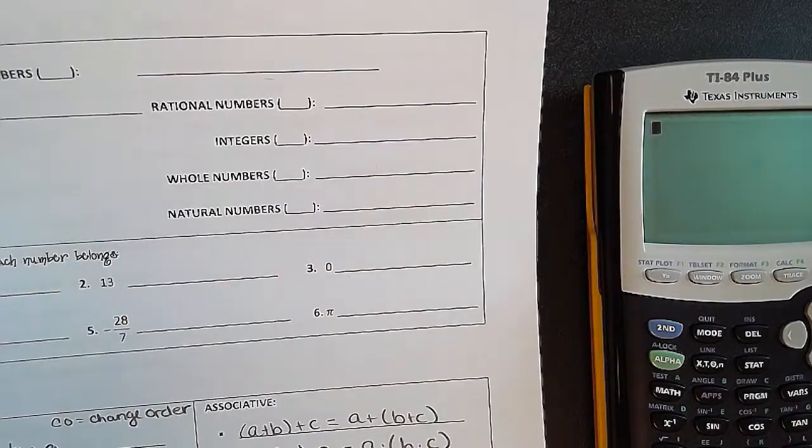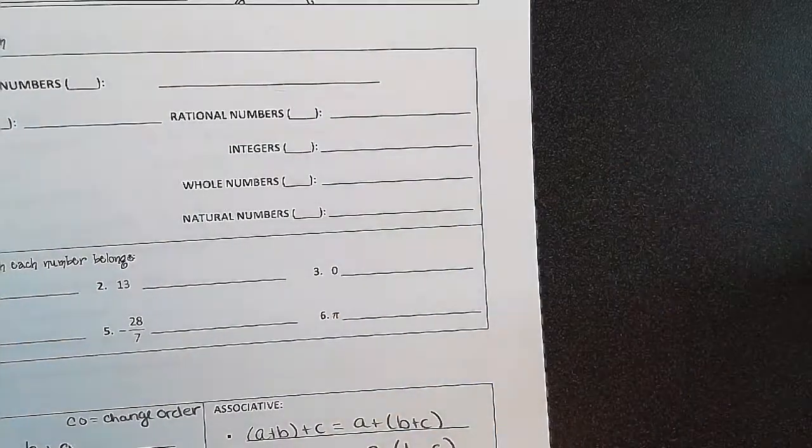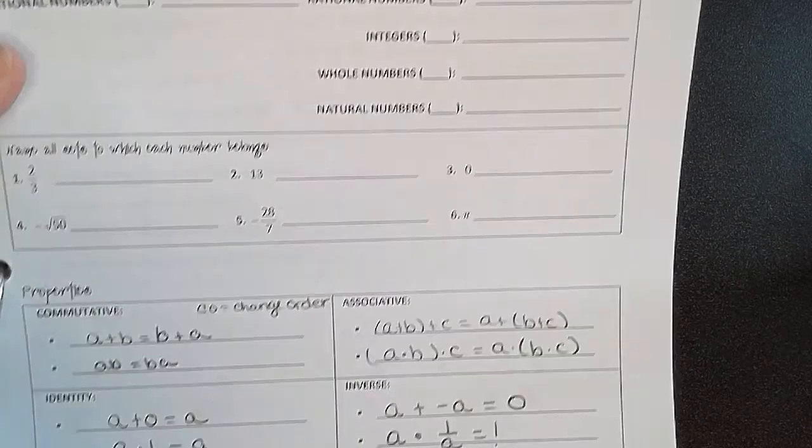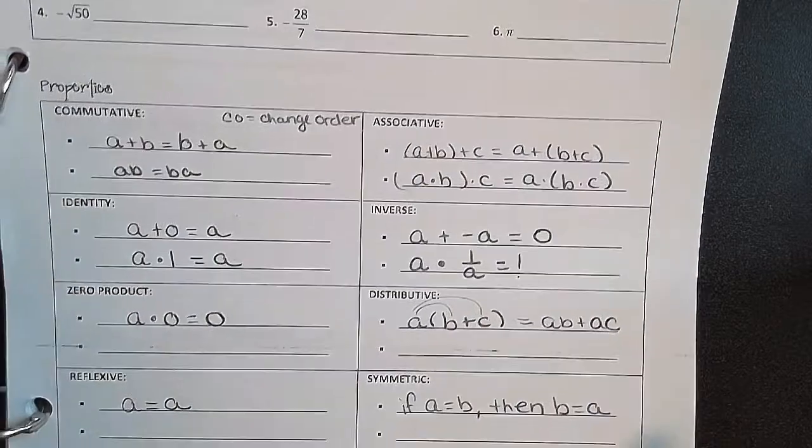You should have a pretty good understanding of the real number system, however. So definitely make sure you do that.